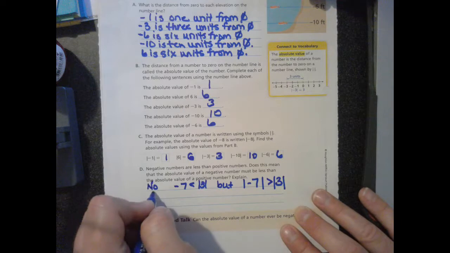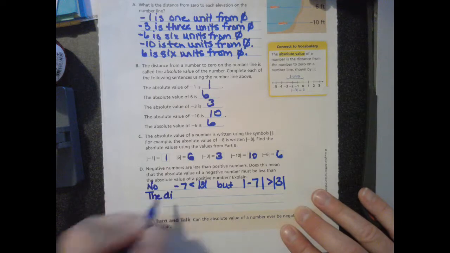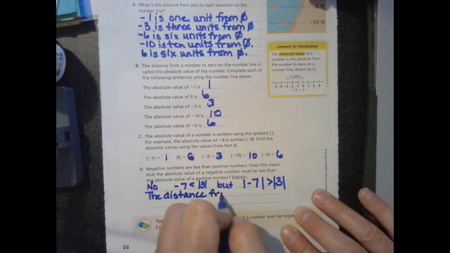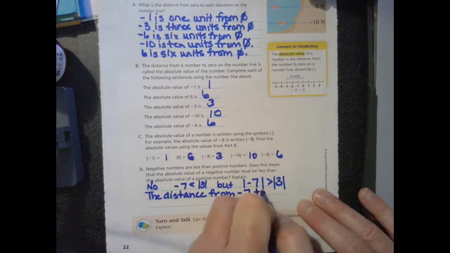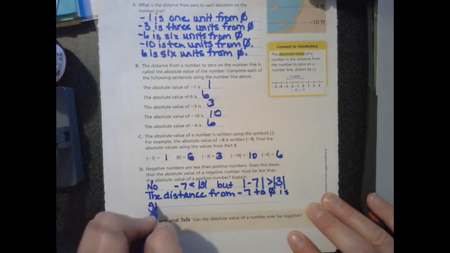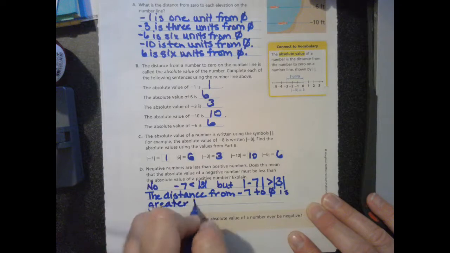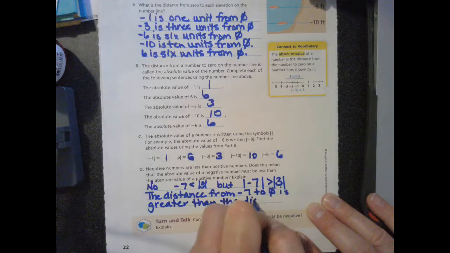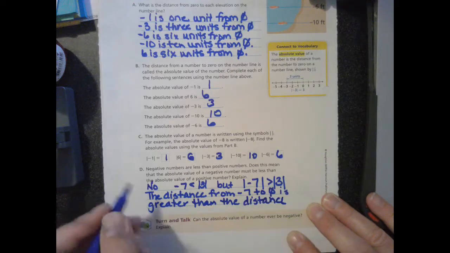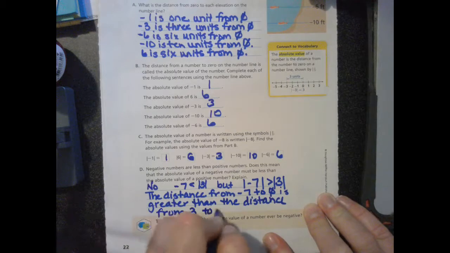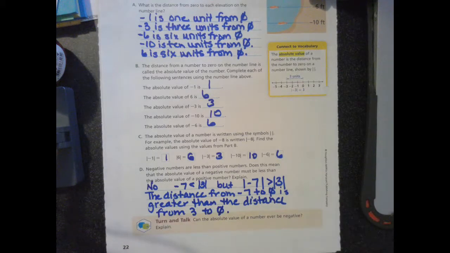So I could say something like the distance from -7 to 0 is greater than the distance from 3 to 0. That's what I'm going to put in the blank for my answer. What do you have in there for yours?